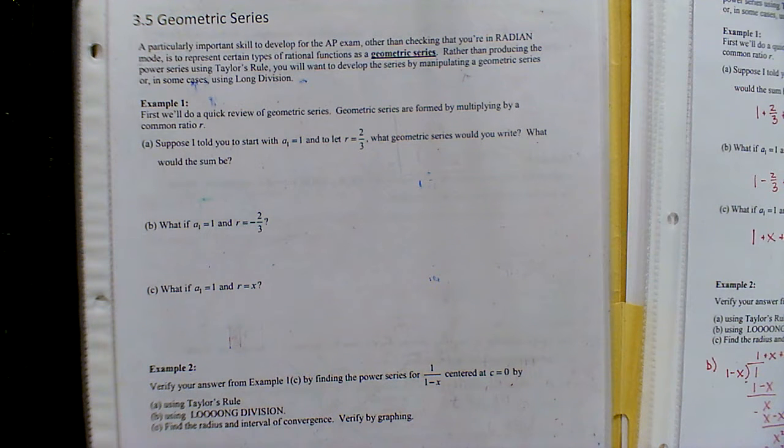A particularly important skill to develop for the AP exam, other than checking that you're in radian mode, is to represent certain types of rational functions as a geometric series. Rather than producing the power series using Taylor's rule, as we did a couple sections ago, taking the derivative, second derivative, third derivative, and all those coefficients, we are going to develop them by manipulating a geometric series, or, once we continue, manipulating any series that we've talked about. So we have the sine of x, cosine of x, e to the x, those ones we've had memorized, being able to manipulate those so we don't have to redo Taylor's rule to recreate them.